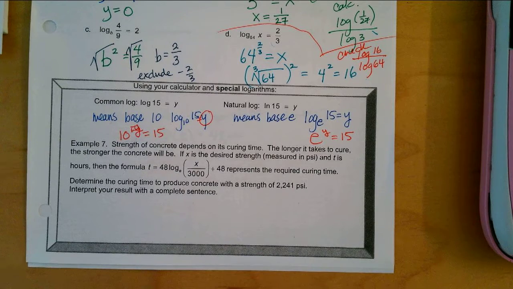So let's talk about the word problem now. The strength of concrete depends on its curing time. The longer it takes to cure, the stronger the concrete will be. If X is the desired strength measured in PSI, does anyone know what PSI stands for? Oh, pounds per square inch, okay.